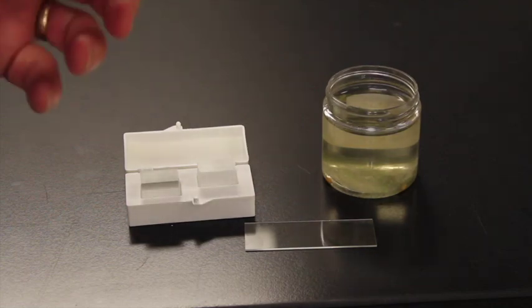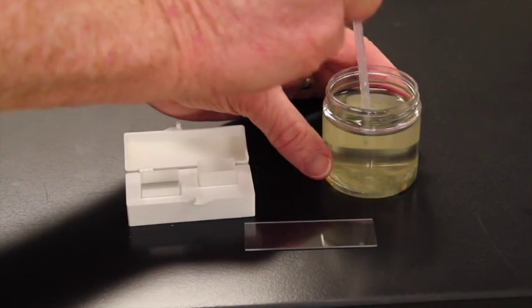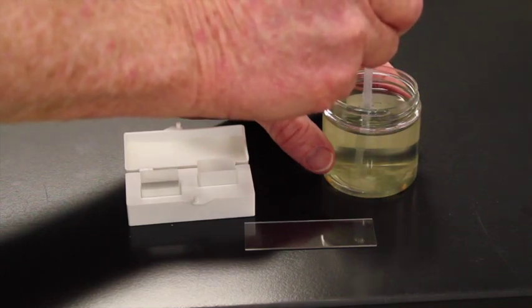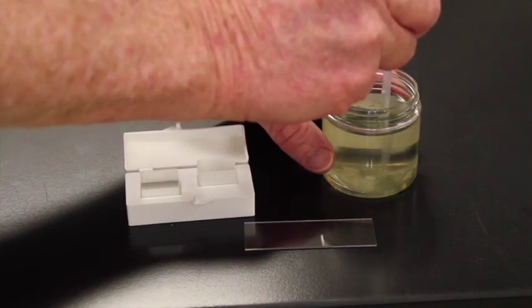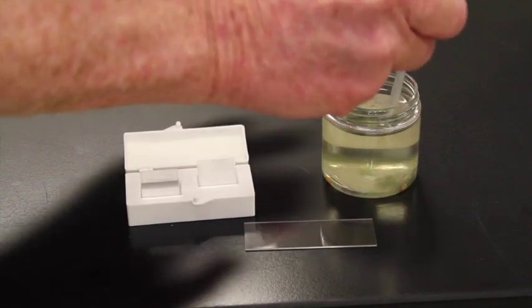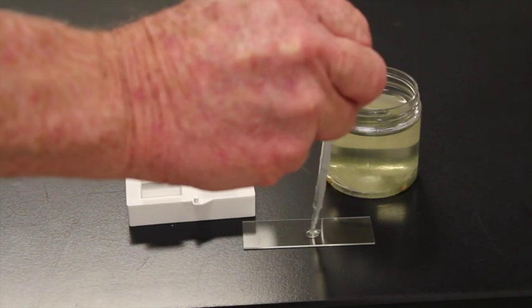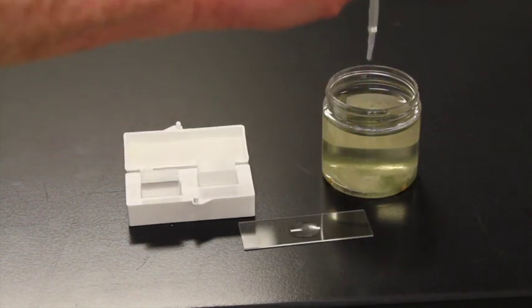These guys again are heterotrophic, so they're hanging out in the bottom. And what I want to do is get in and carefully suck up the muck off the bottom. I'm actually going to drop a few drops out so I really get the muck when I put it on this slide.